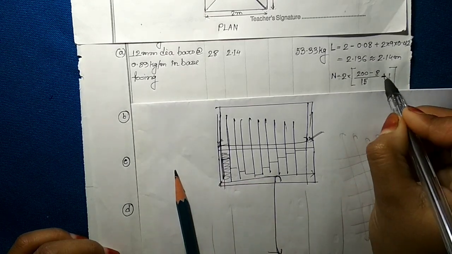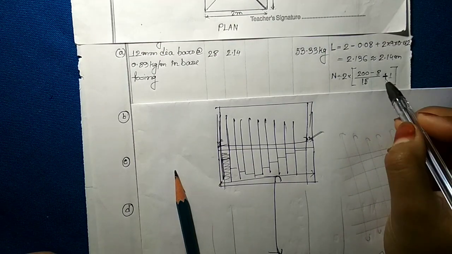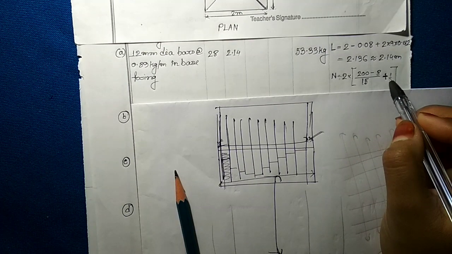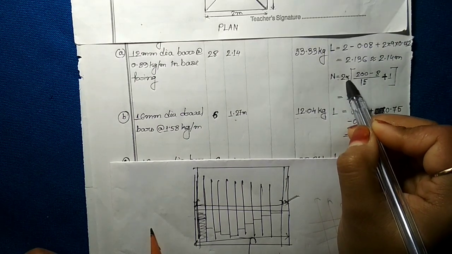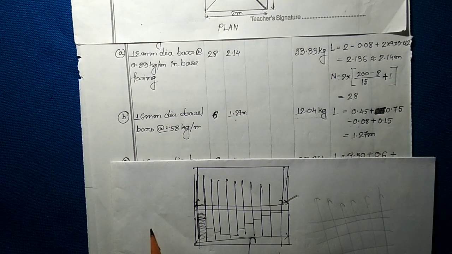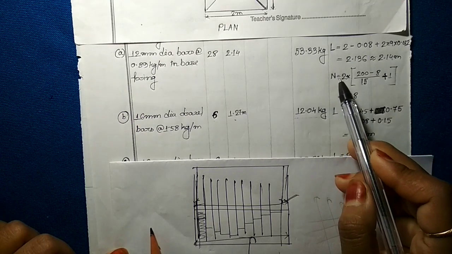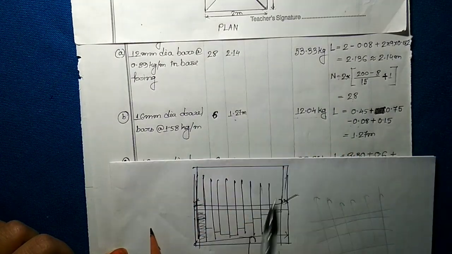That's why in the number we need to add plus 1. Clear? And as a whole we are multiplying it with 2 because we are placing those bars in both ways, that is longitudinally and in the transverse direction also. So n will be 28.